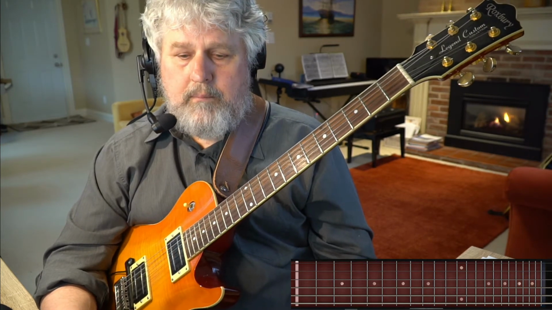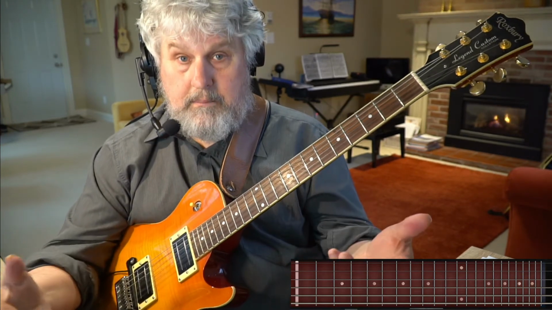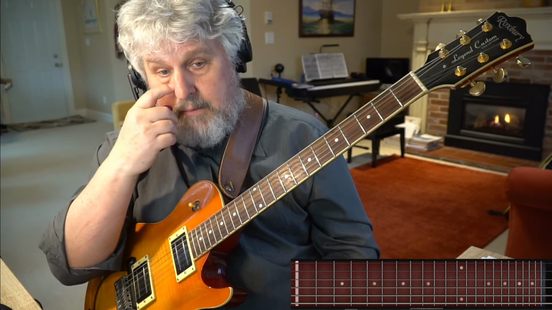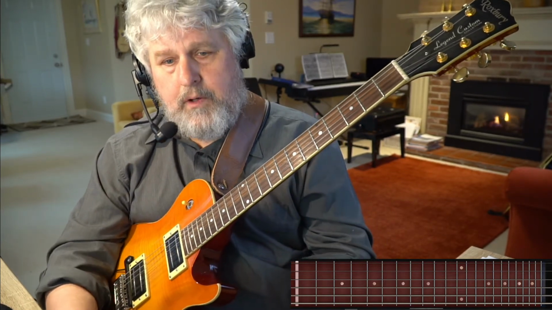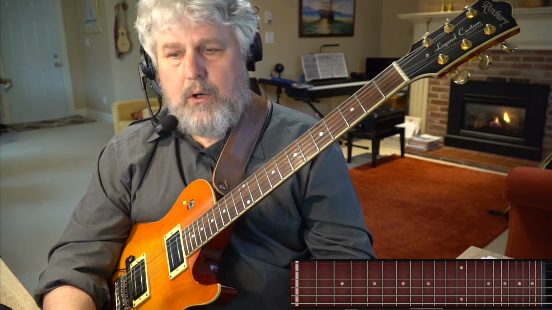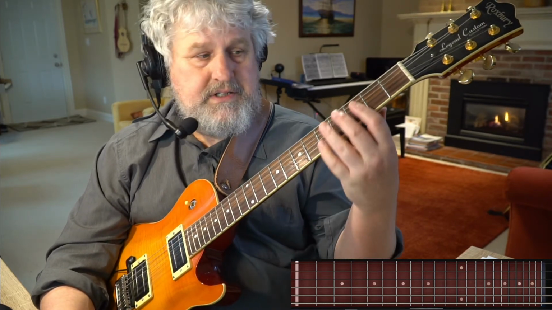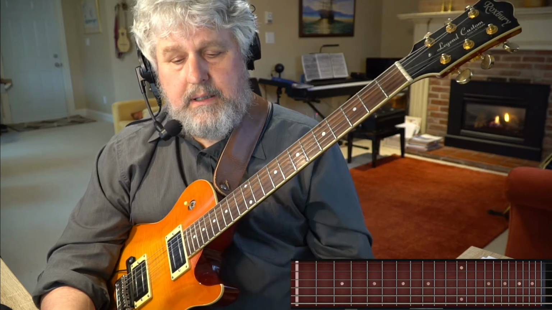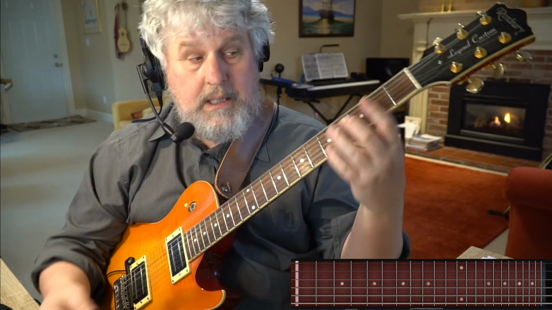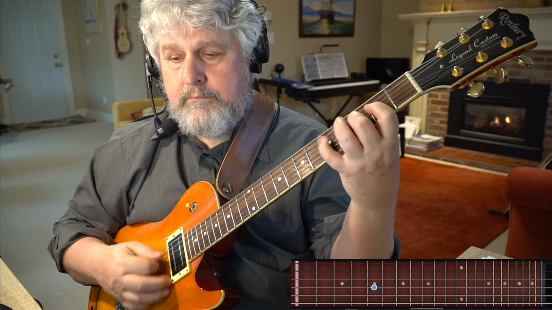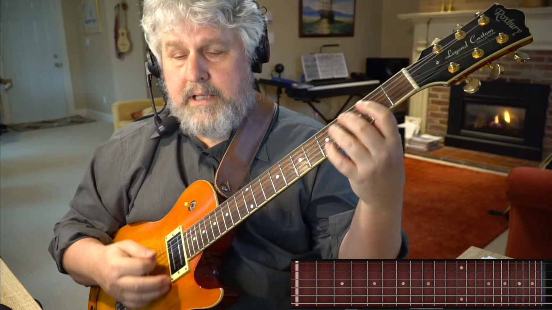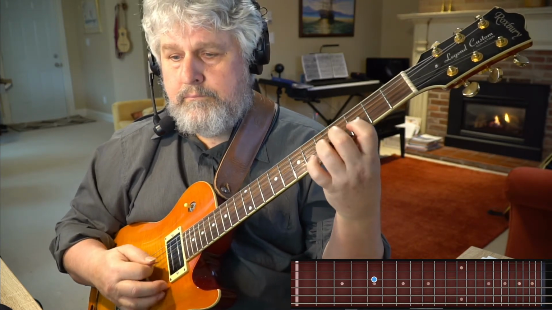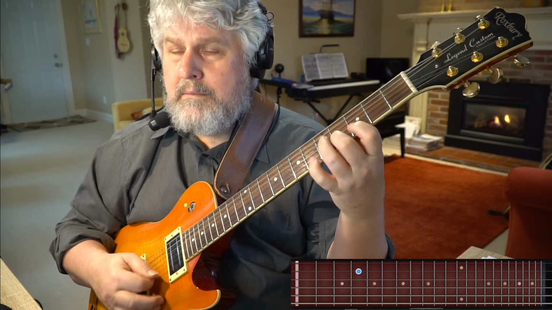Right? It doesn't come from a major key. It's not an alteration. It's borrowed from the parallel minor key. We call it parallel because it's coming from the same root as the key of C major. Key of C major. Now key of C minor. Right?